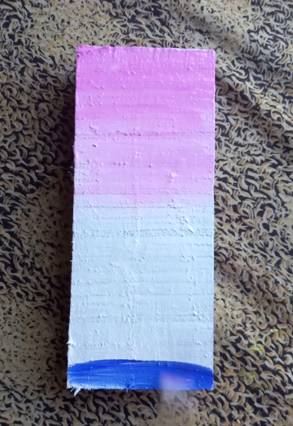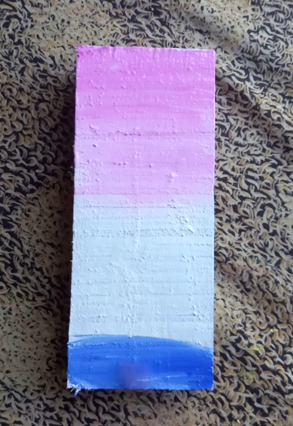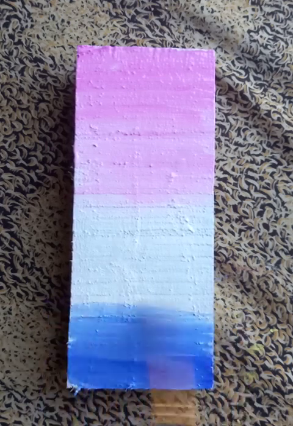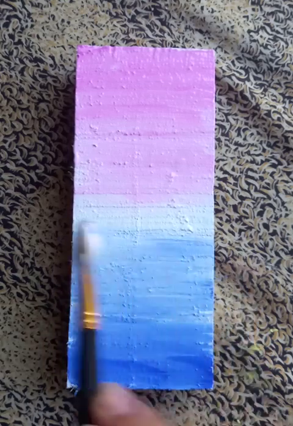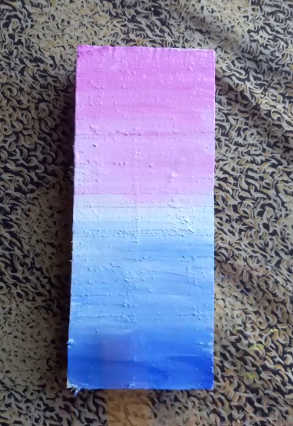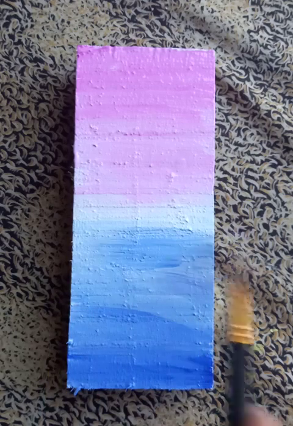adding blue here, and blue is also diminishing as it moves towards the middle point. So you can see the changes of variations between two colors. Awesome.